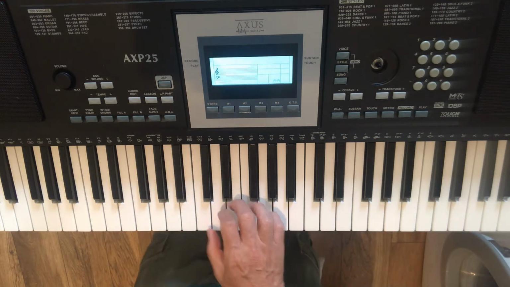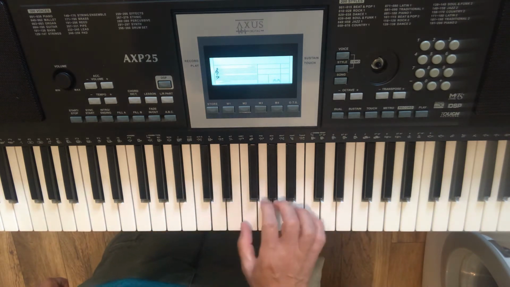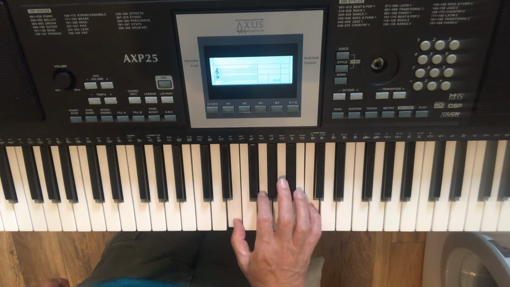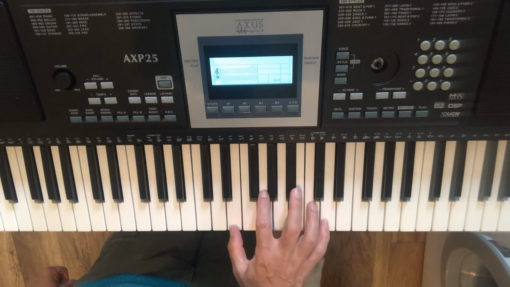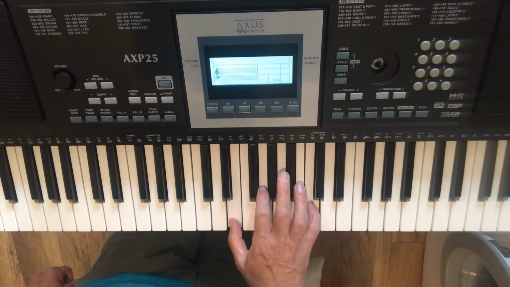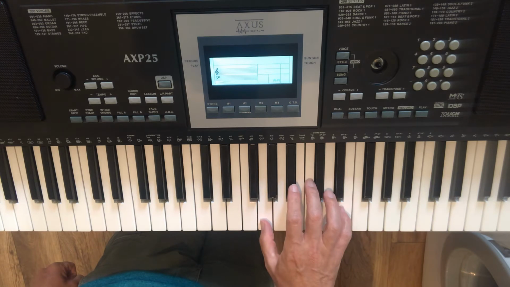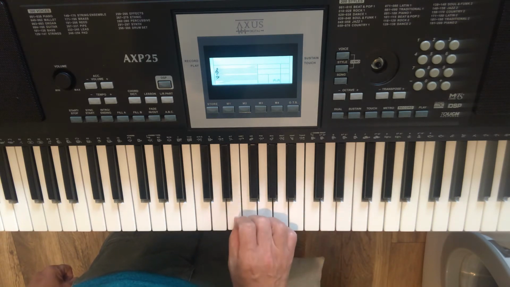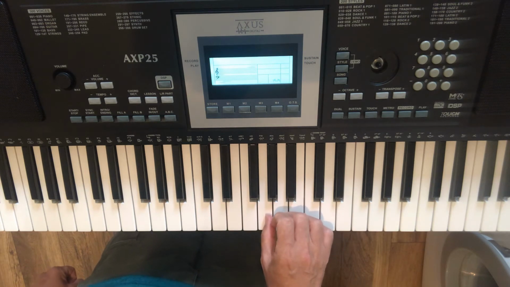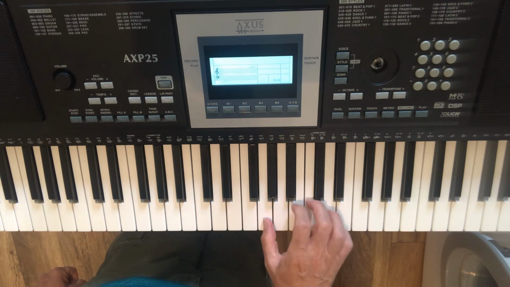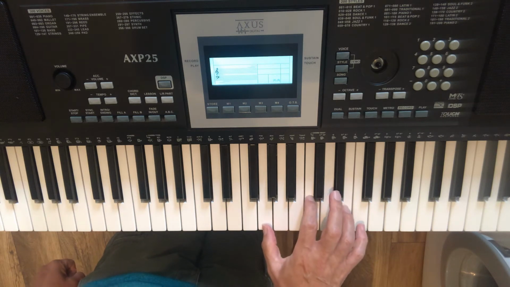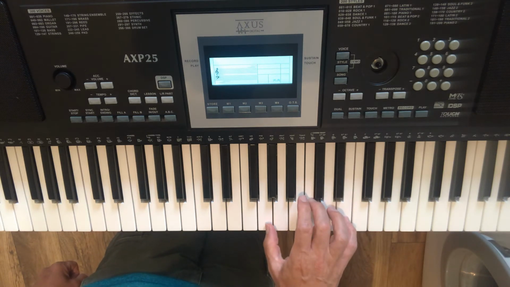I used that same finger combination when I played my first inversion with my right hand. 1, 2, 5. 1, 2, 4 is possible, a little bit of a stretch. 1, 2, 5 is better. And then for my second inversion up here, root note, next one, G is my lowest note, C and E. 1, 3, 5 is good. 1, 2, 4 is possible.